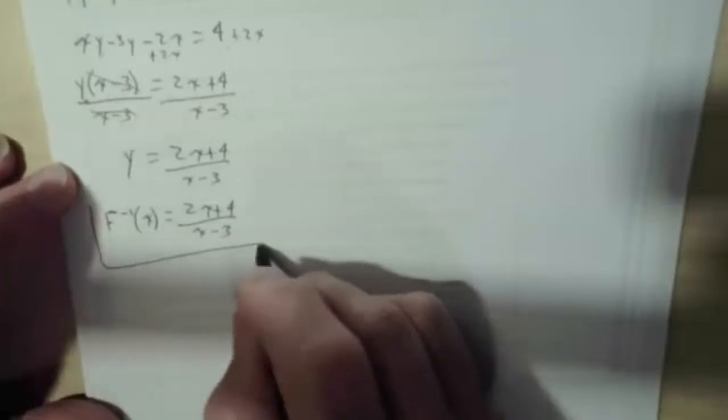That cancels, so we get y equals 2x plus 4 over x minus 3. And we replace the y with the inverse notation. So we have f inverse of x equals 2x plus 4 over x minus 3. It's fun stuff, huh? Okay, that's it. Take care. Bye-bye.